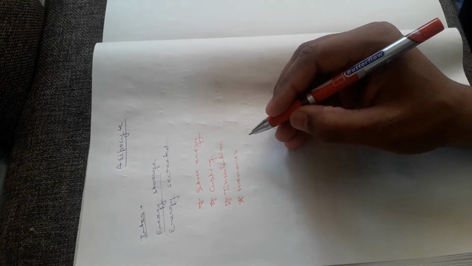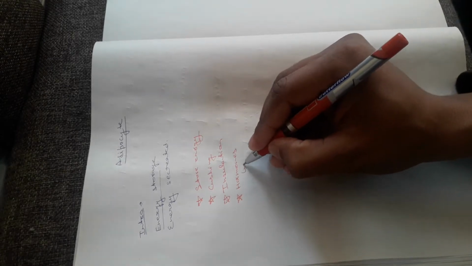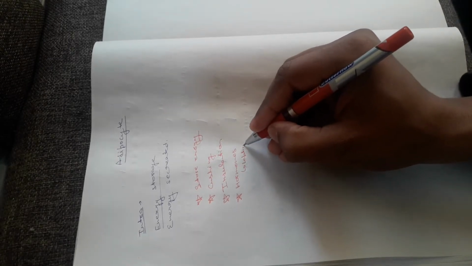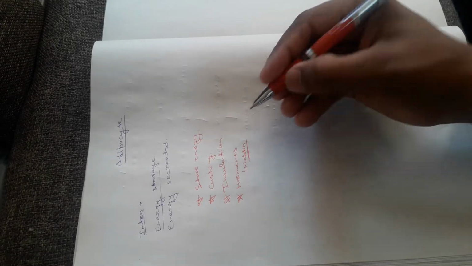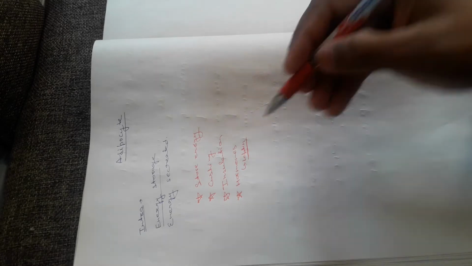The hormone secreted by the adipocyte is leptin, a very famous hormone. Leptin is secreted by adipocyte and goes to the hypothalamus, and with the help of leptin, the hypothalamus controls our total body mass. So this is the function of the adipocyte.